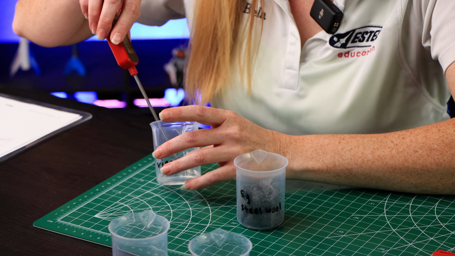Next, we're gonna test 10 milliliters of hydrogen peroxide and 5 grams of active dry yeast. Gonna go ahead and get our initial temperature. We have 22.2 degrees Celsius. I'm gonna take a spoon because we're gonna stir it up a little bit very gently.